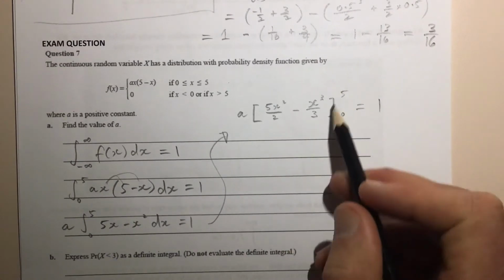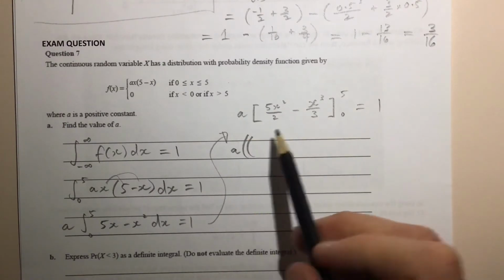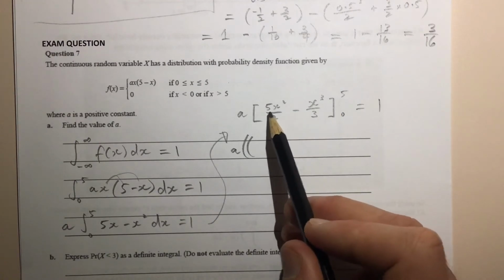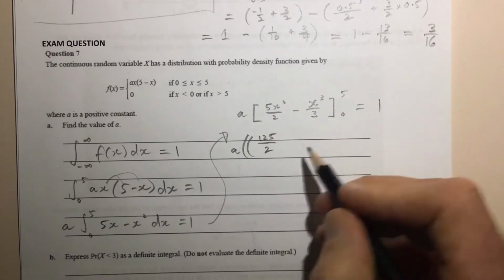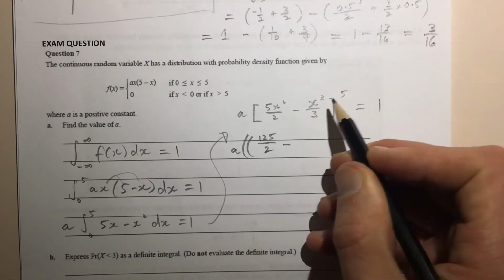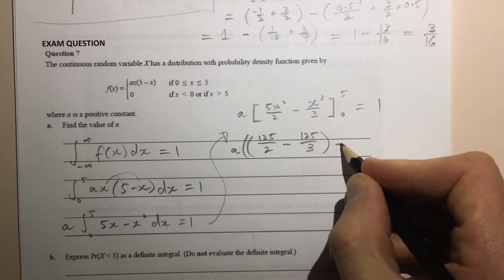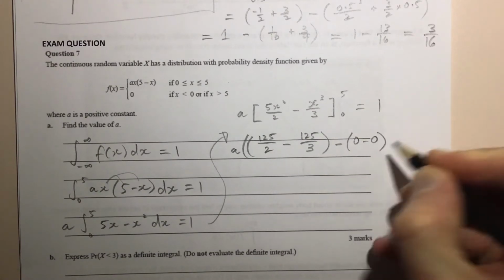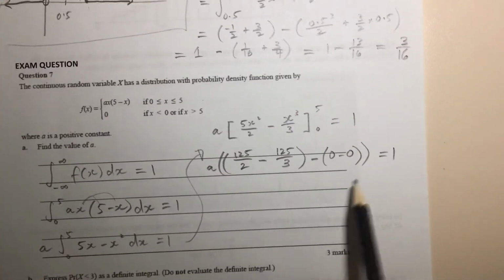Okay, so subbing in our terminals, we still have a in front, but we've got a times, double bracket it. 5x squared, so when we sub in 5, we get 5 times 5 squared, which is 5 times 25, so we get 125 over 2. Minus, subbing in 5 in place of x here, this is x cubed, so 5 cubed is 5 times 5 times 5, that's 125 over 3. So that's subbing in our upper terminal. Subbing in our lower terminal of 0, both of these terms will become 0. All of it's still multiplied by a, which is why I put the double brackets there, and the whole expression still equals 1.